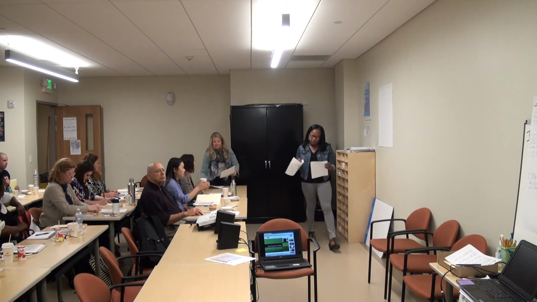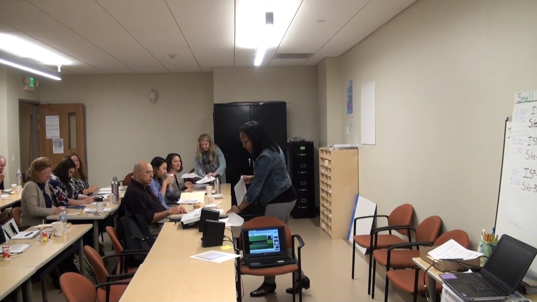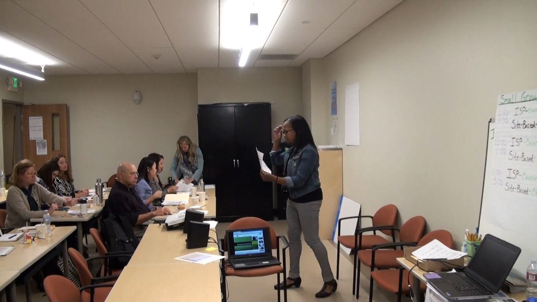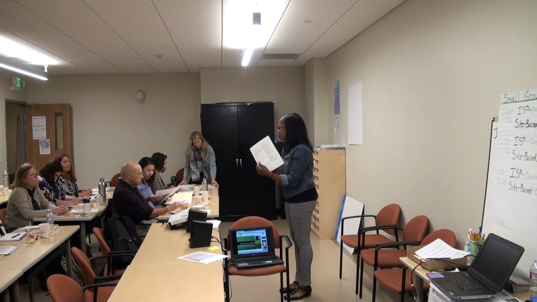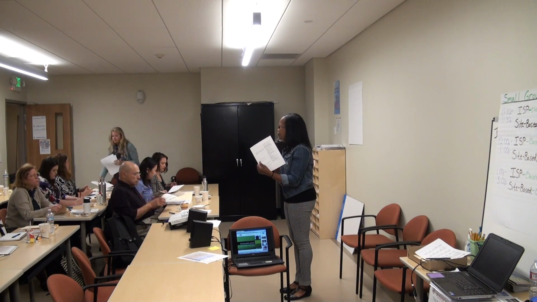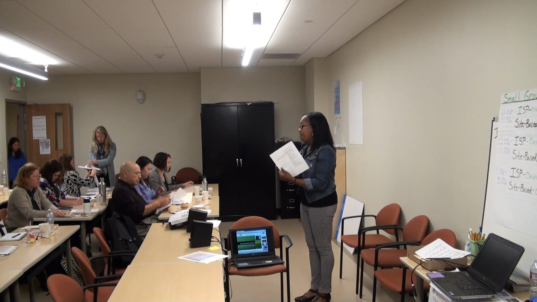So you're going to get two papers. Again, one is that feedback form, and then the other one is a chart that, when I read it, I thought was really helpful with just thinking about the key characteristics of adult learners and the needs that they have.